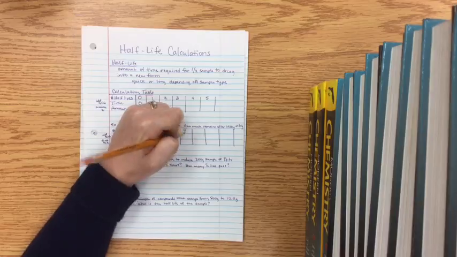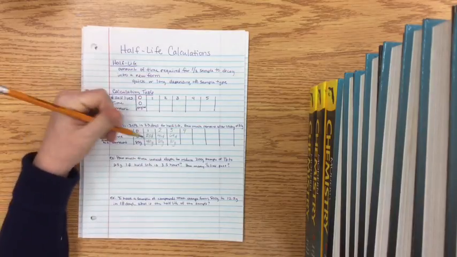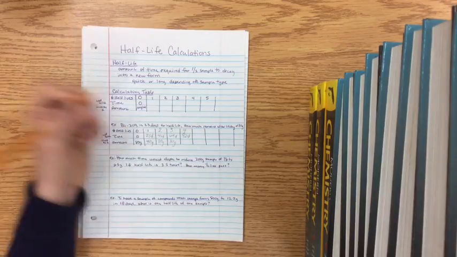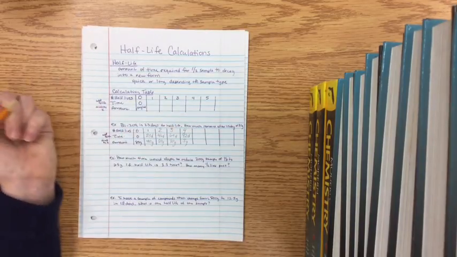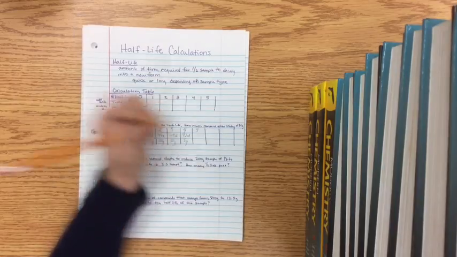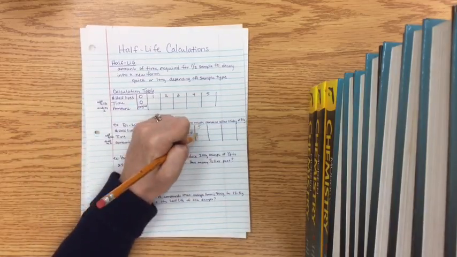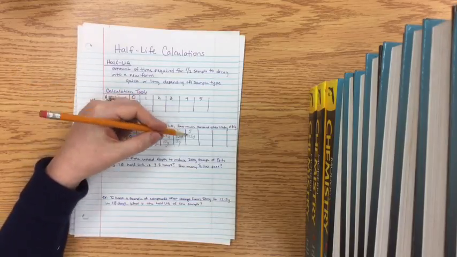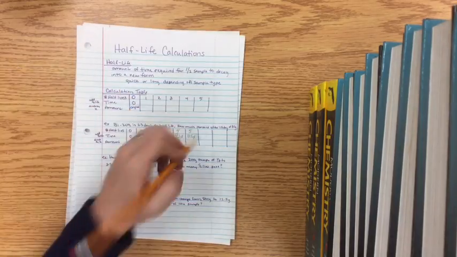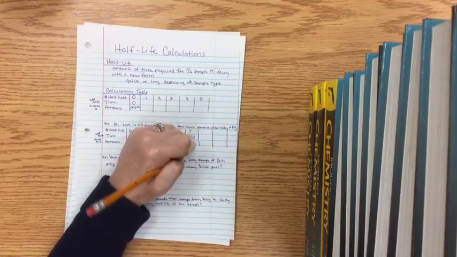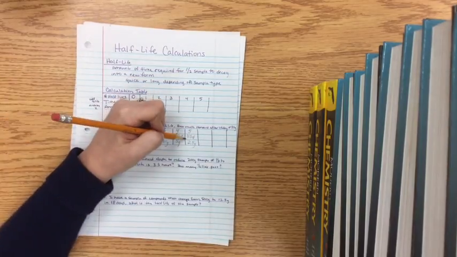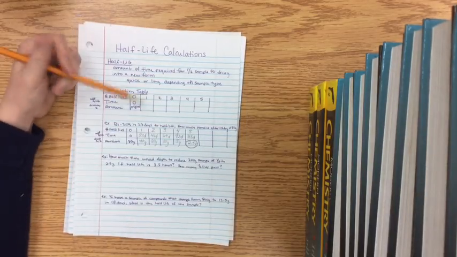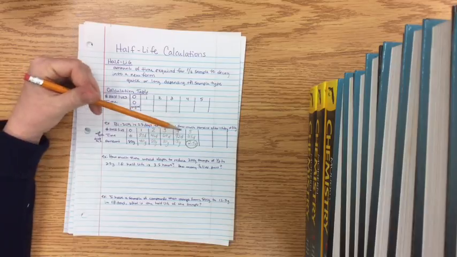So on my fourth half-life, 69 days plus 23 gives me 92 days, and then I would be down to 5 grams. On my fifth half-life, I would be at 115 days because 92 plus 23 more days passes, and I would have 2.5 grams remaining. So how much remains after 115 days? 2.5 grams.